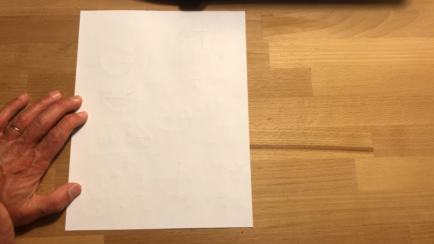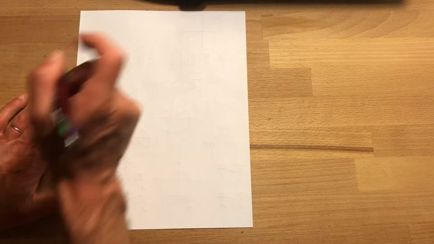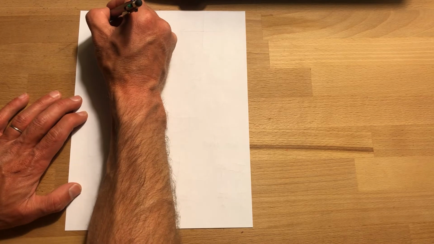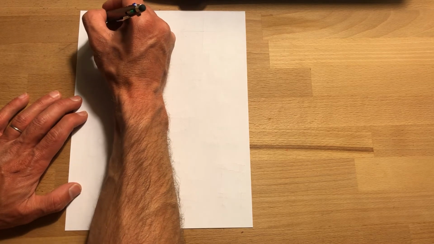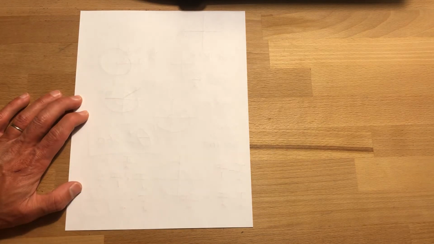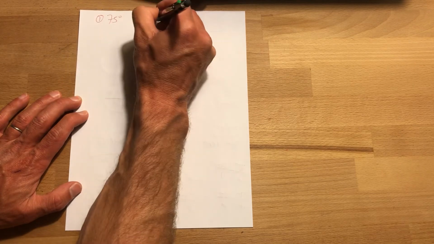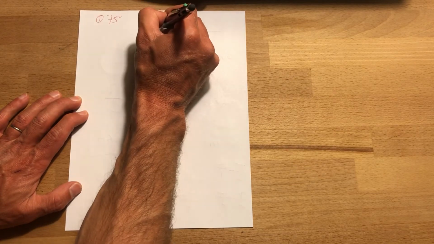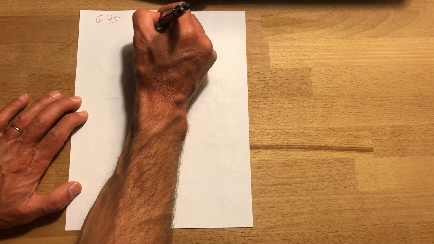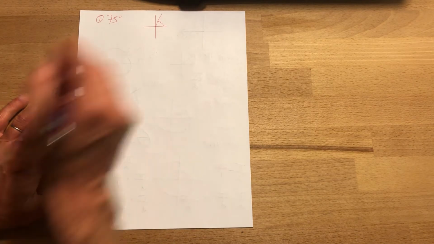Now, what we are going to do is look at this. It's asking you to find some positive and negative coterminal angles or radians. Let's start off with number 1, 75 degrees. What I'm going to do first is figure out where I am. 75 degrees, let's say, is about right here.